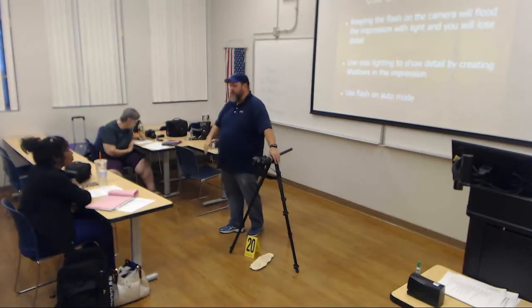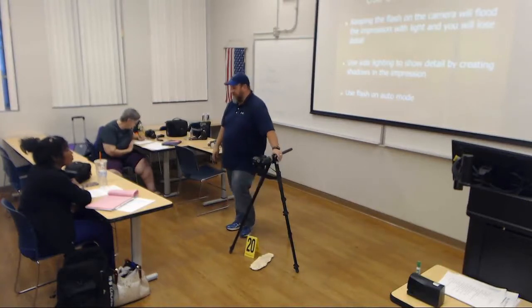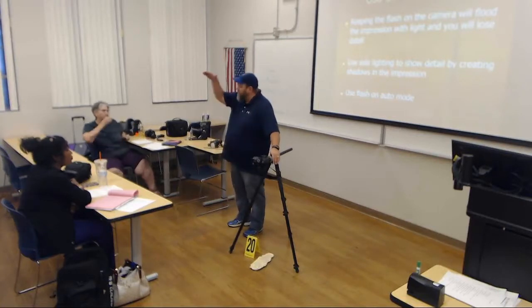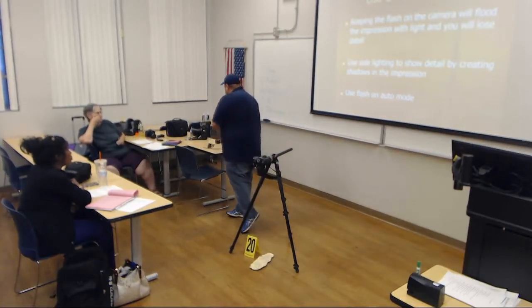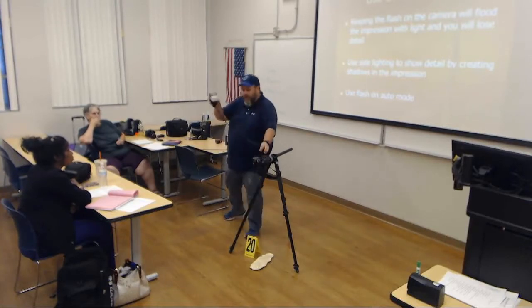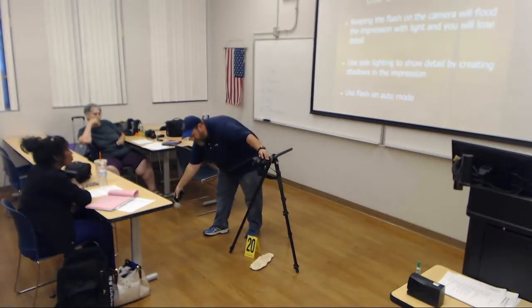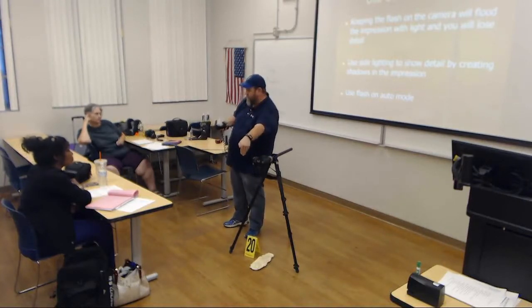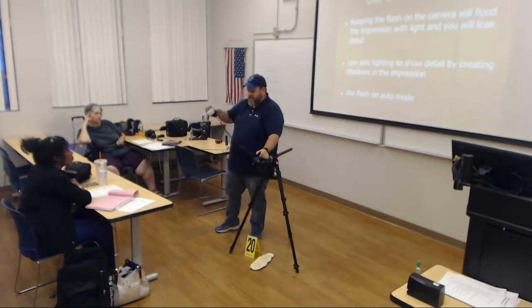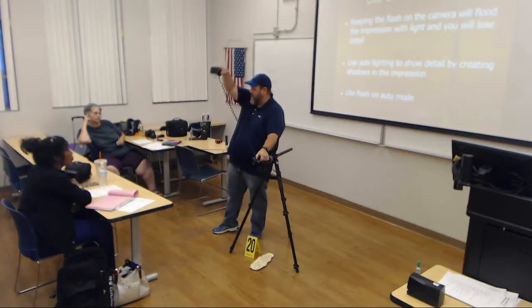If I have a really deep impression, imagine up in Flagstaff, someone stomping through some deep snow. Now we have these deep impressions in the snow. If you have a really deep impression in the snow and you were holding the flash way, way down low like this, the light's not actually going to get down into the impression. So in that situation, you would need to hold the flash up higher.